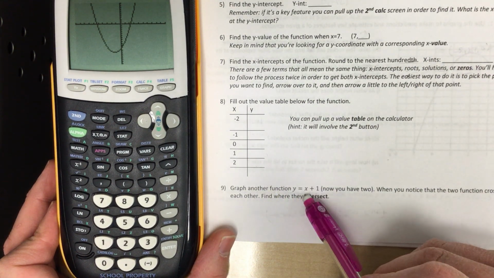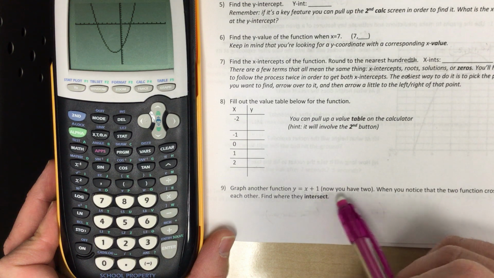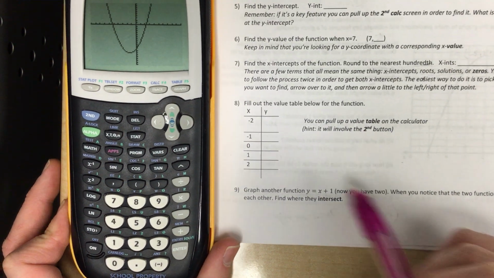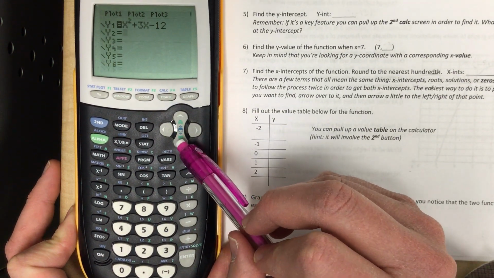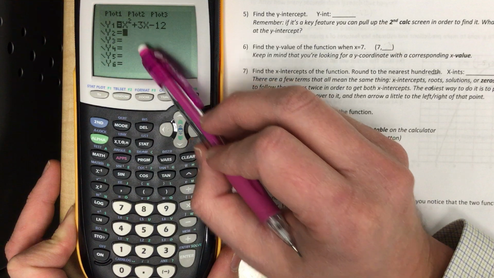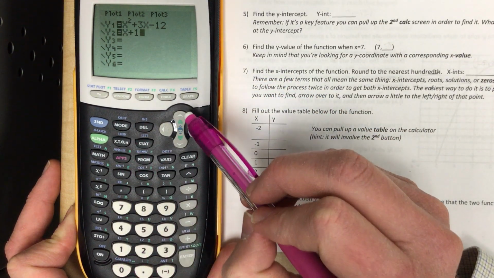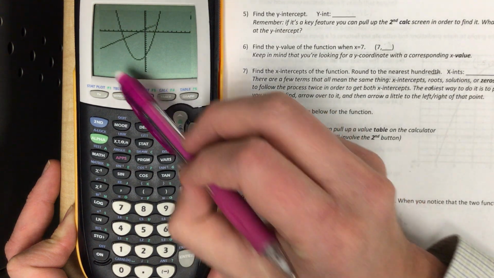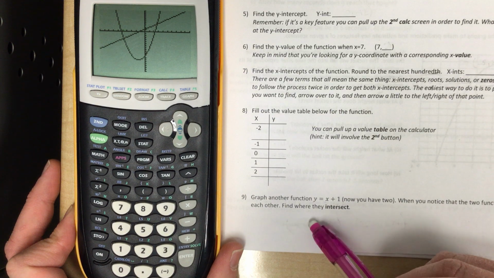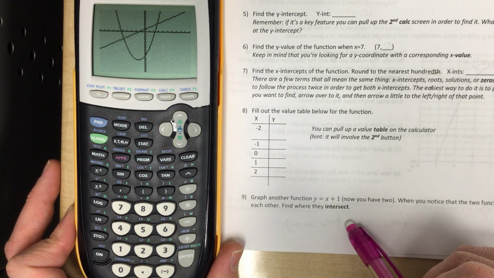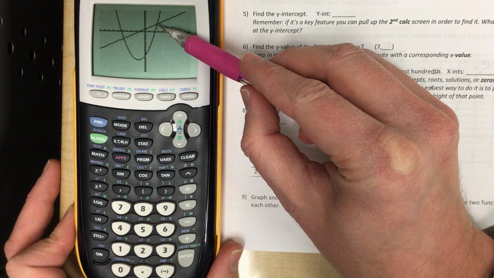graph another function, y equals x plus 1. So this is a linear equation. So now you should have 2. So to do this, we'll go back to y equals, and we'll scroll down to y2, and we'll plug in our equation. So x plus 1, and then we'll press graph. And now it will plot the other equation. And they're asking, find where they intersect. So where they cross each other. So there's one right here, and there's one right here.